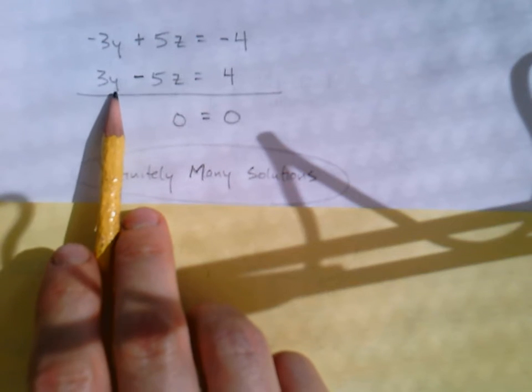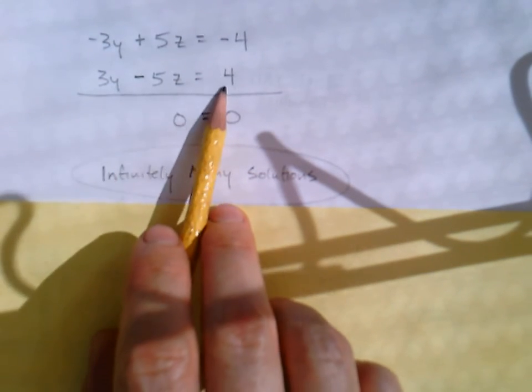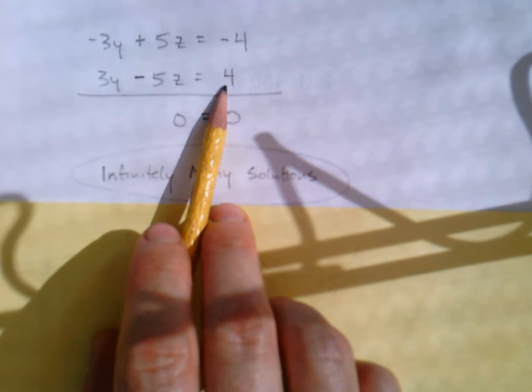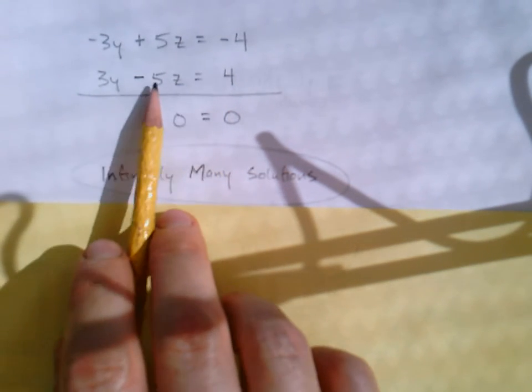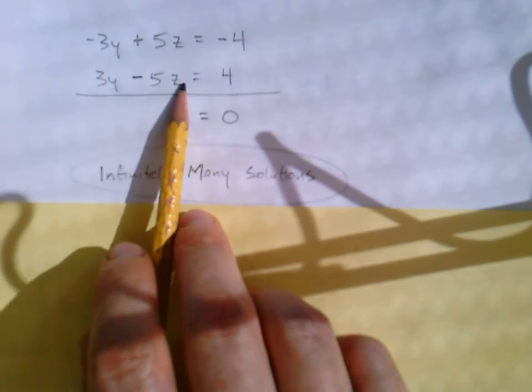Now, it doesn't mean any y and any z, but whatever y I pick, there's a z out there that will make this equal 4, right? And those same values of y and z will make this one up here equal negative 4. Okay. Also, for those combinations of y and z, I could go back and there would be a value of x. So it's not any value of x combined with any value of y combined with any value of z.